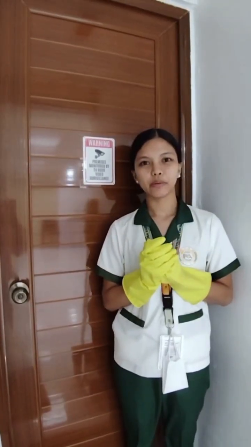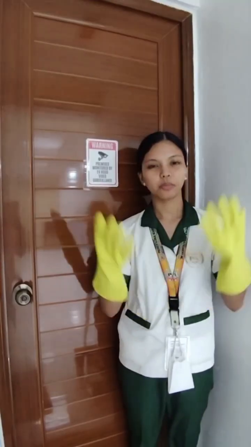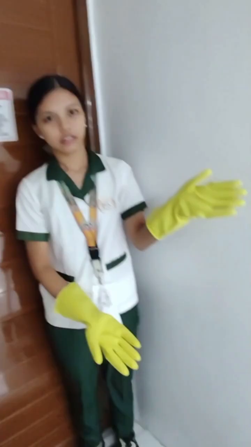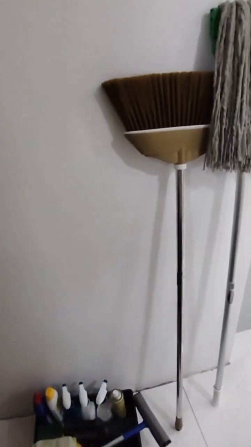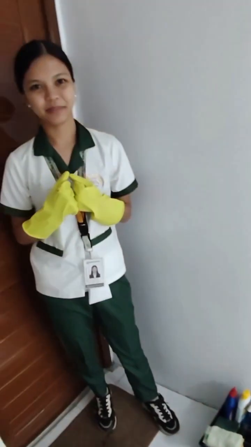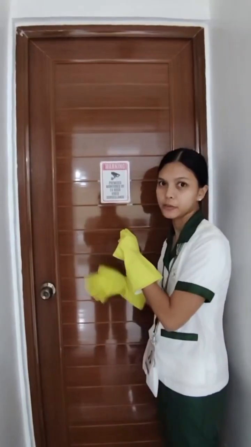Good day. Today I will be cleaning a bathroom. So first we need to put our gloves on, and next we need to prepare the equipment, materials, and cleaning agents that we need. First, before we go to the bathroom, we need to check if someone's in there.